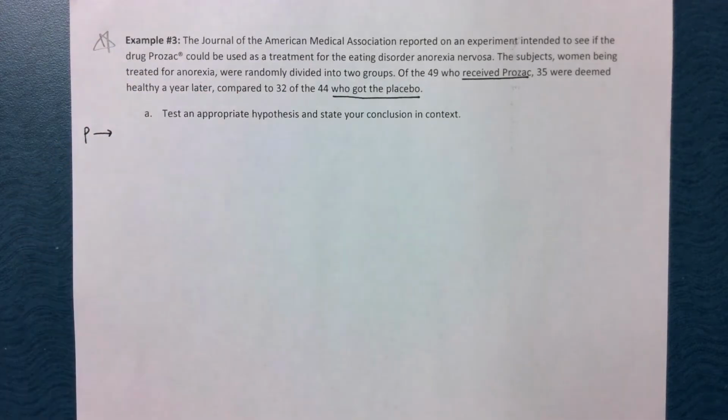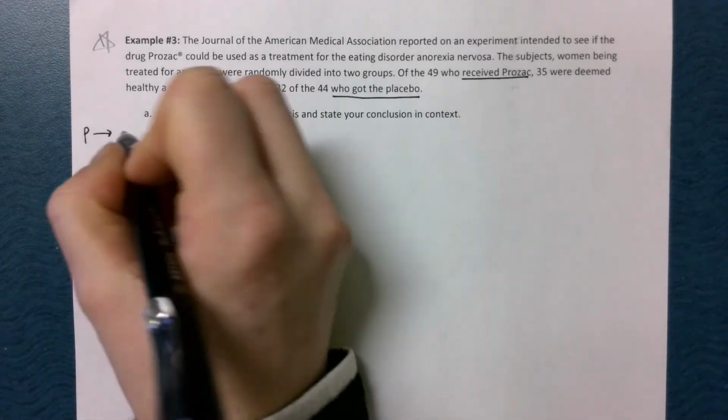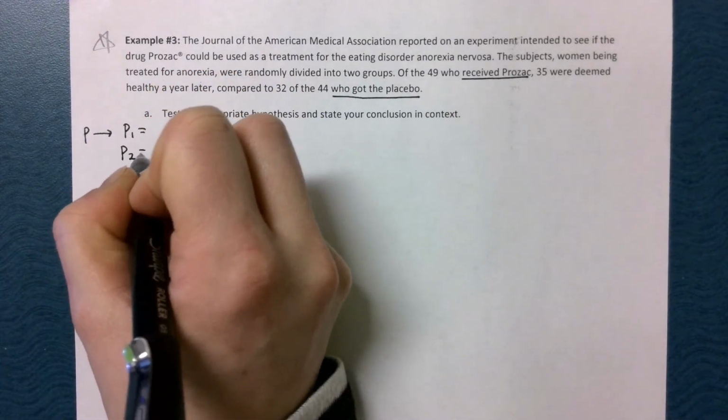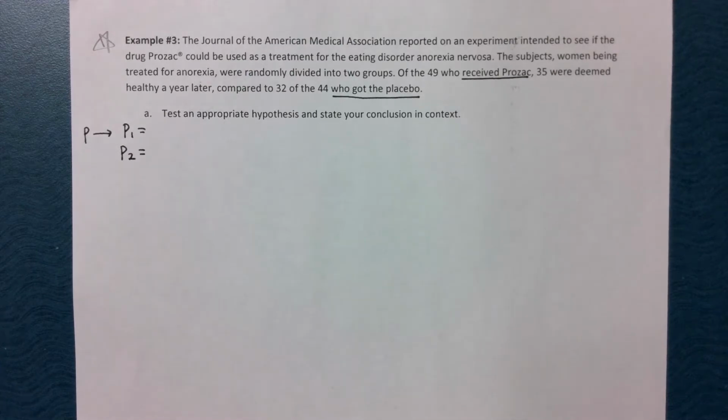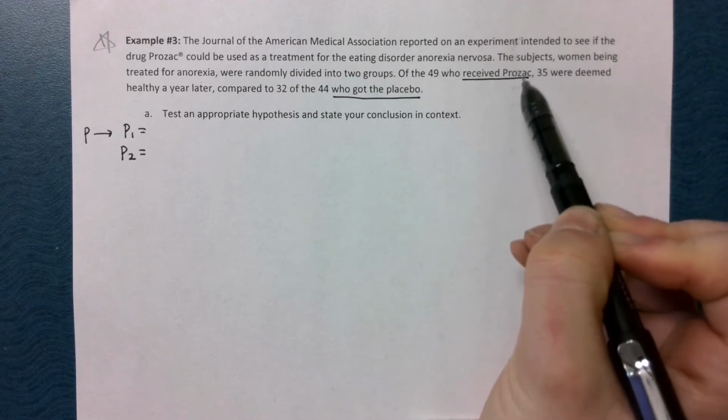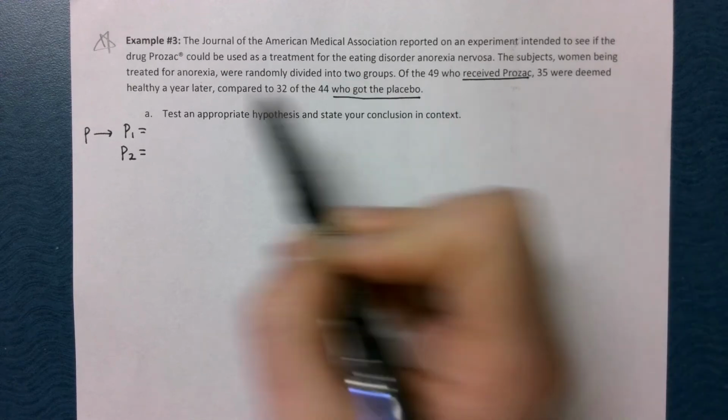Okay, we're going to start with PHANTOMS here, so I need to list out what is happening in the population. 2 groups, so I'm going to have P1 and P2. I'm going to have P1 be the group who received Prozac, and these were the people that are healthy.